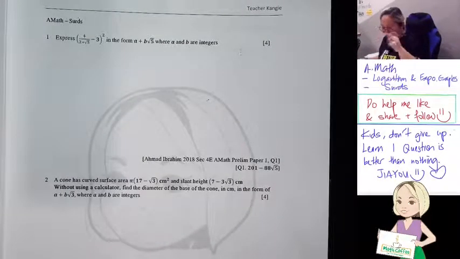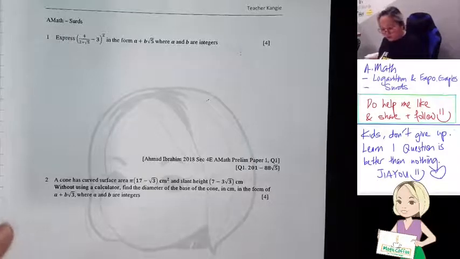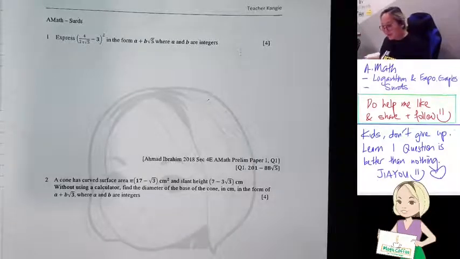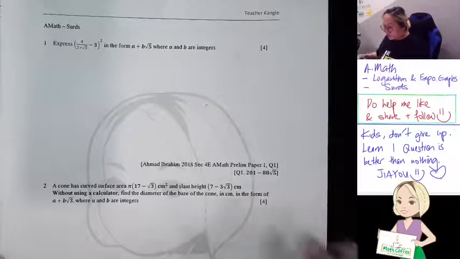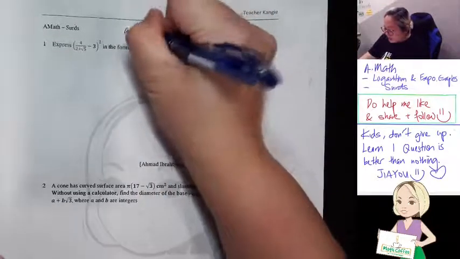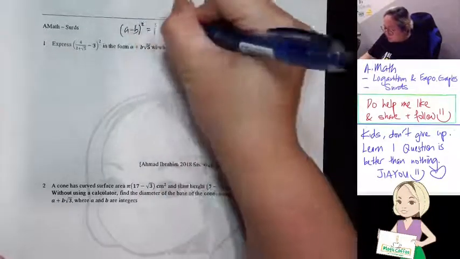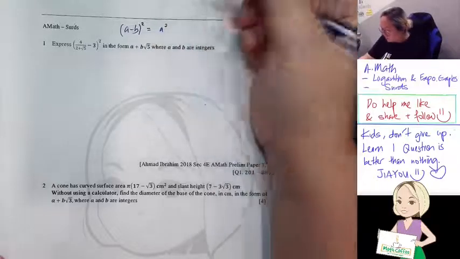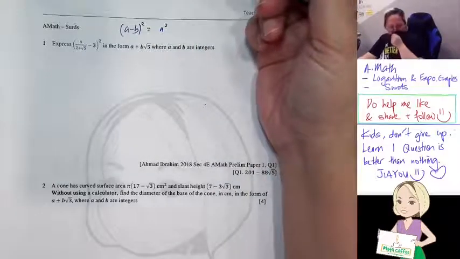Okay, come, let's do this question. Okay, this is just like, this is actually like a minus b square. So I'm going to use a square.